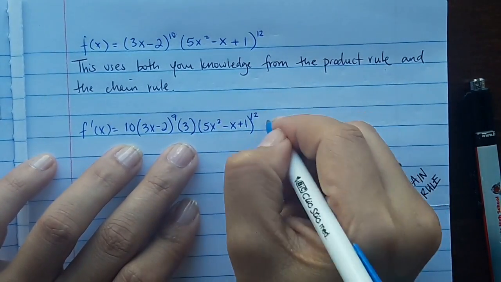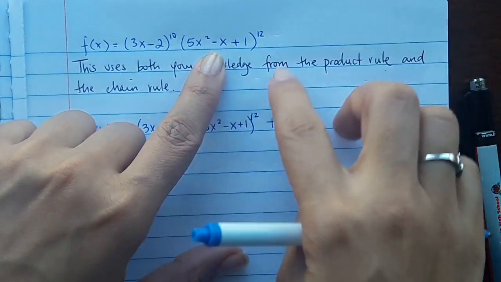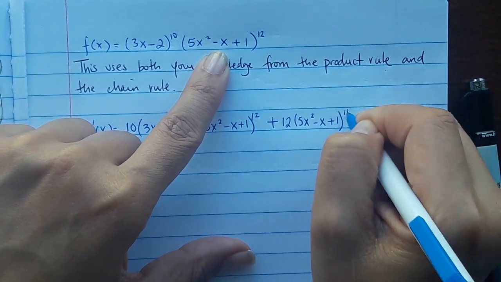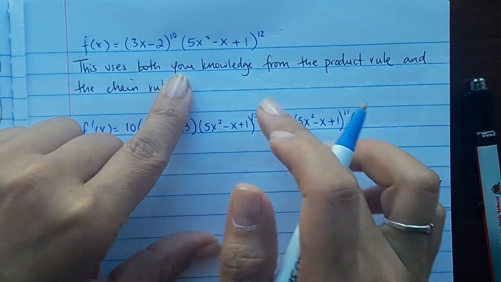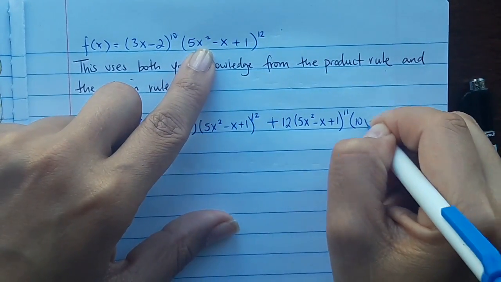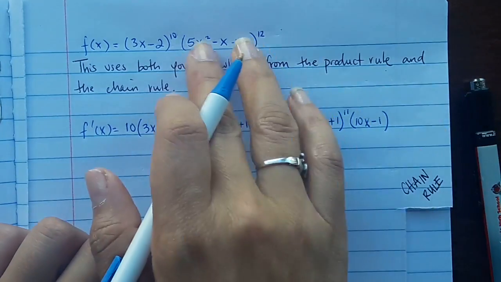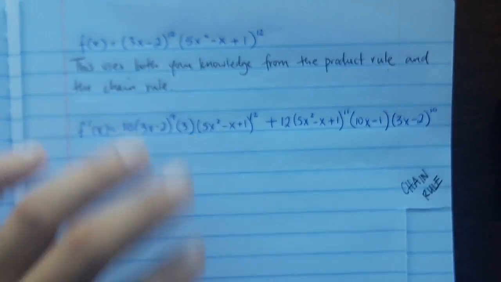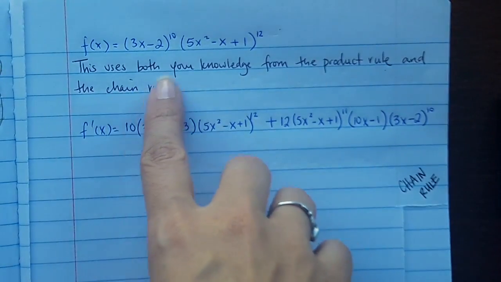Then you're going to add it to the derivative of the second, so we're going to take the derivative of that, but you're going to now use the chain rule, which is going to be 12 times that function, subtract 1 is 11, times the derivative of the inside, because that's the chain rule, 10x minus 1, and then times the function before it, which stays the same. I want to say it one more time, just in case you missed it, so pay attention.